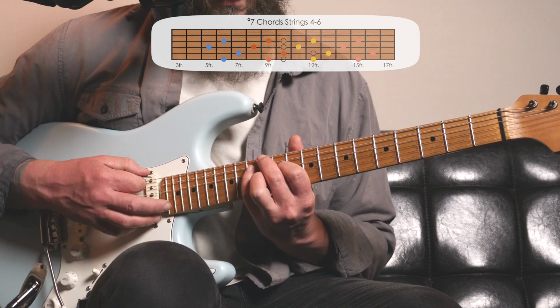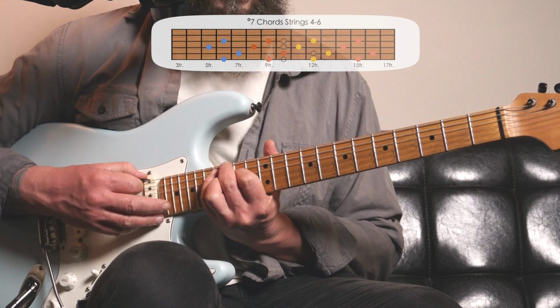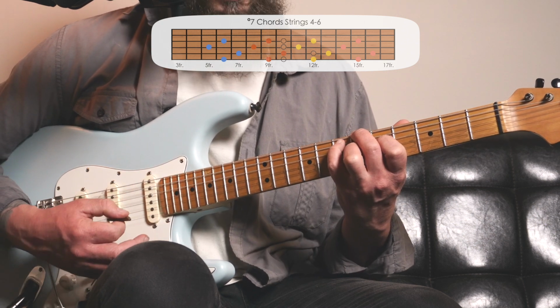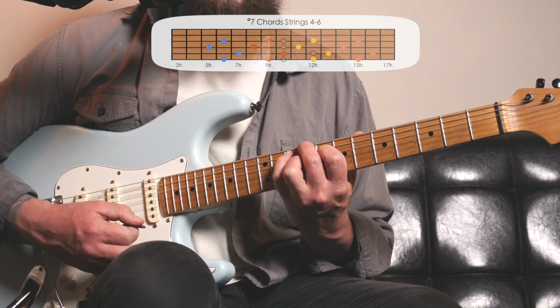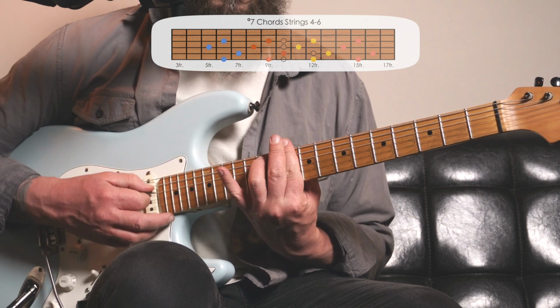So I'm going to go from here up a minor 3rd to the 15th fret on the 6th string, then I'm going to jump down to the 6th fret on the 6th string, then up to the 9th fret before resolving to my D minor 7 chord.